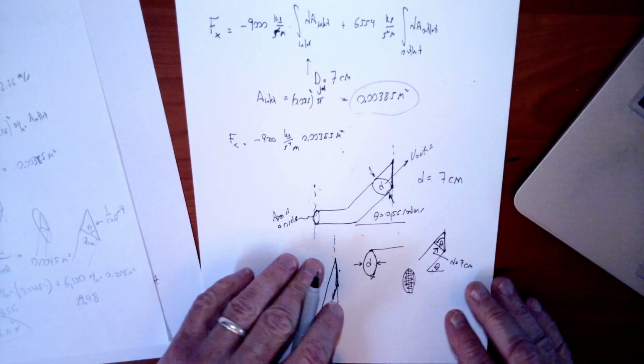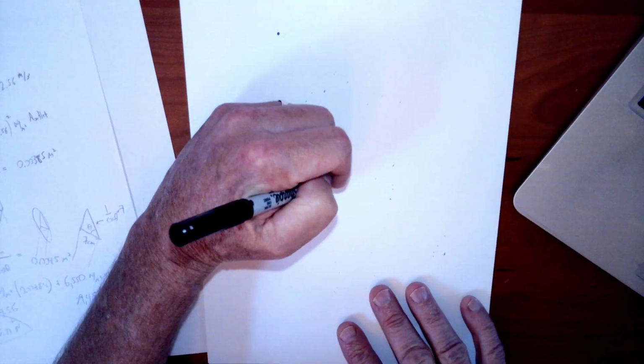So I'll draw it a little bigger. It's not great. Let me do it better so you guys can really see it. I'll make a really big picture. So here's my jet.